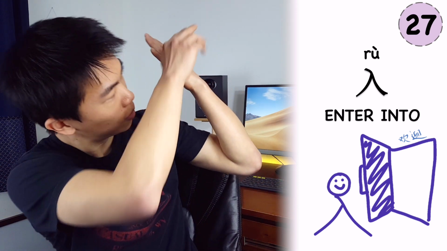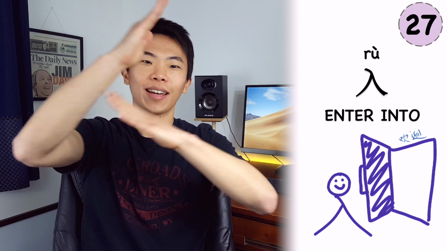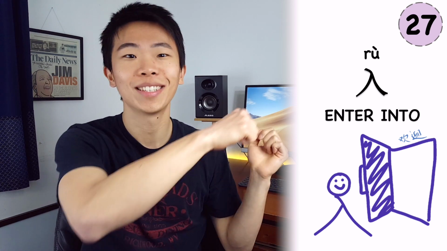The next character is 入, and it means to enter into. Now this character is actually HSK4, so it's not that uncommon either. But it looks exactly like our 人 character for people, except that which stroke is on top is different. So 人 is like this, and 入 is like that. So it's like your person, but instead of just staying still and being themselves, now you're walking into something.